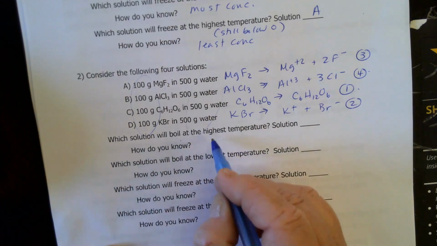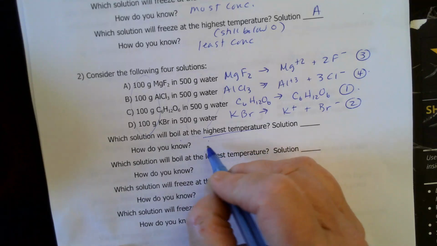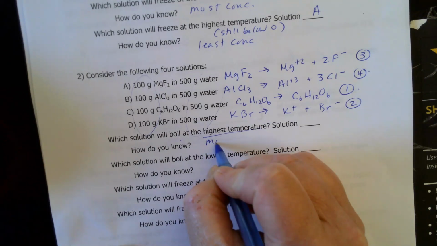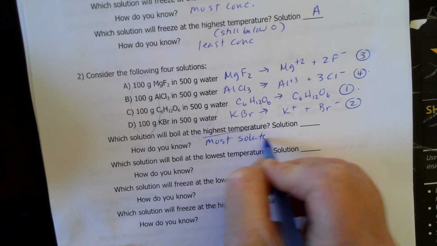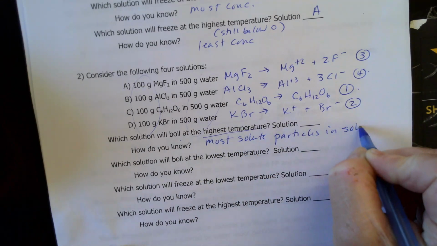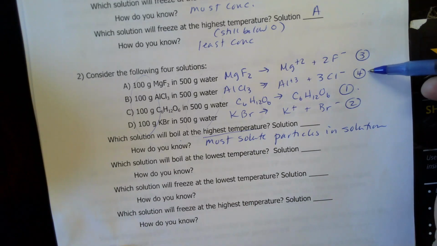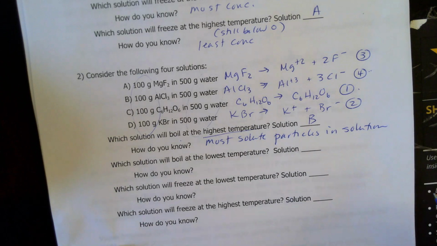So the solution that will boil at the highest temperature will be the one with the most solute particles in solution, which is aluminum chloride, and so we would have to say solution B. Which solution will boil at the lowest temperature?